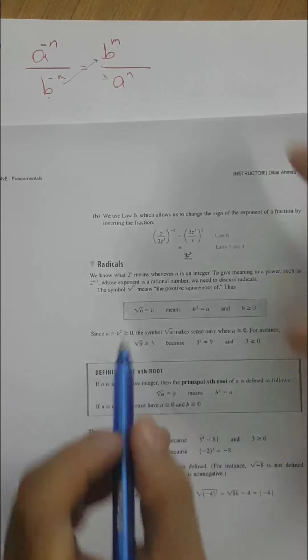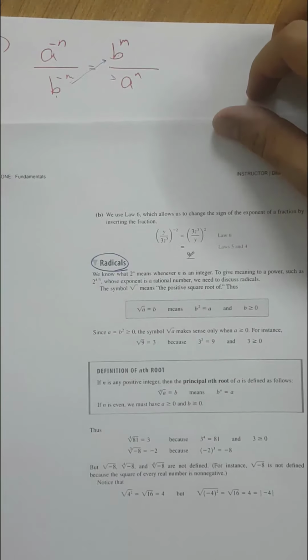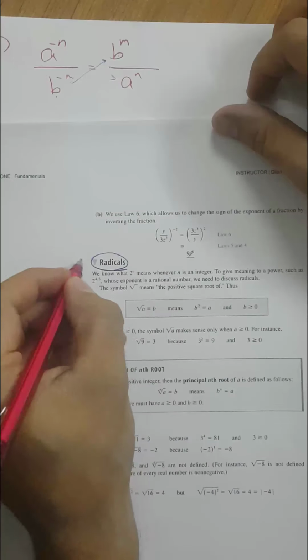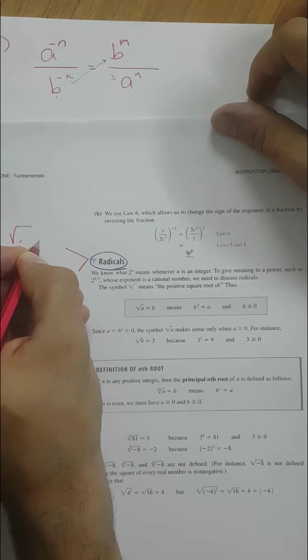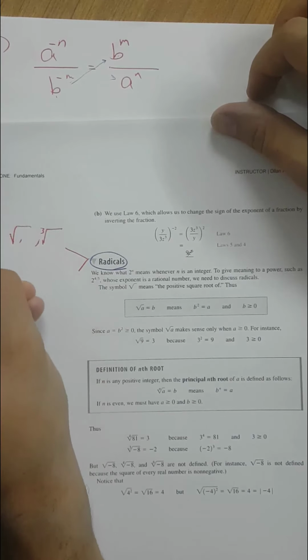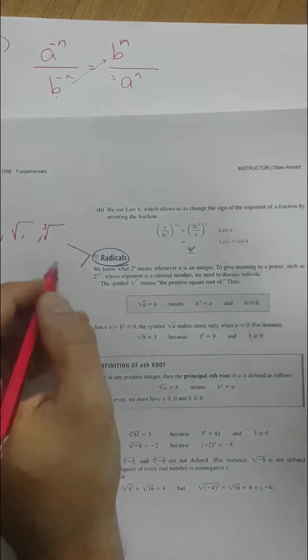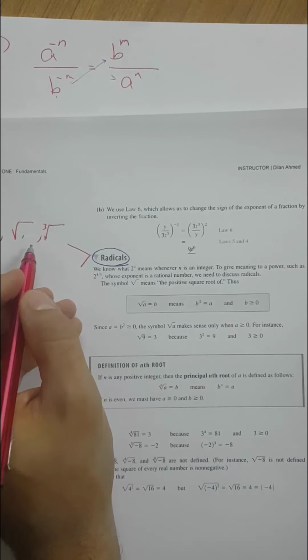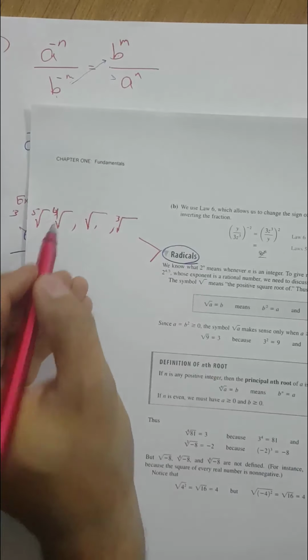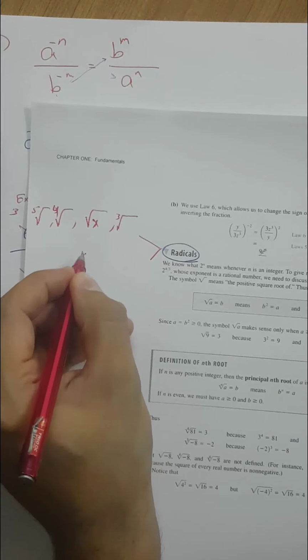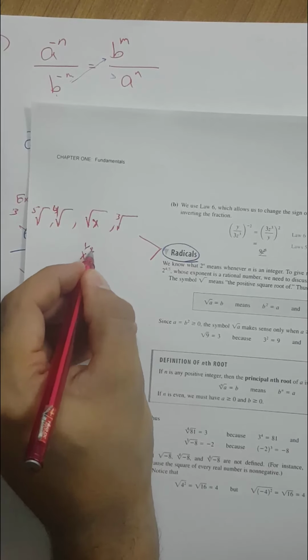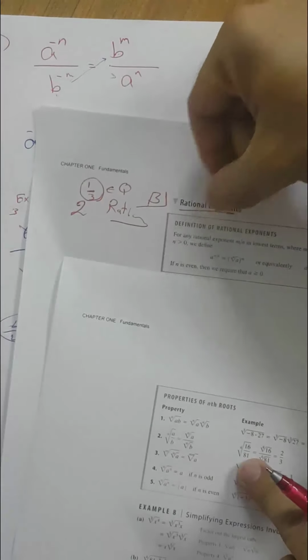When I say radical, you should memorize two things: root, meaning square root, cubic root, fourth root, fifth root, anything, and also the translation of root. What do I mean by translation of root? For example, if I have the root of x, I write x to power 1 over 2, with a rational exponent.